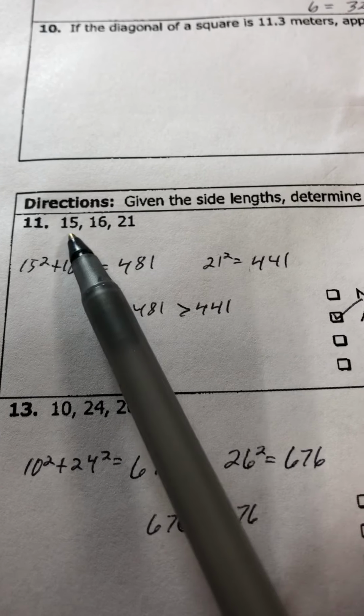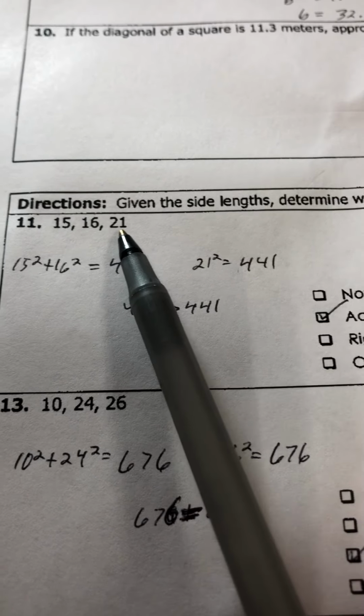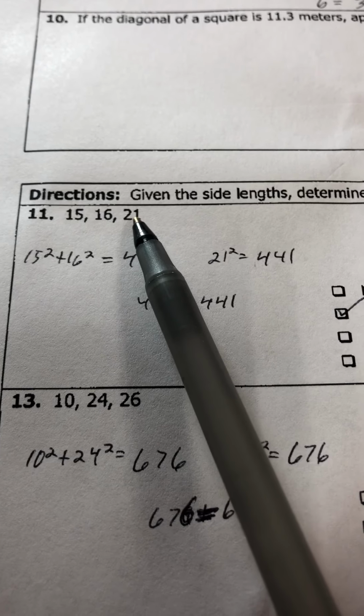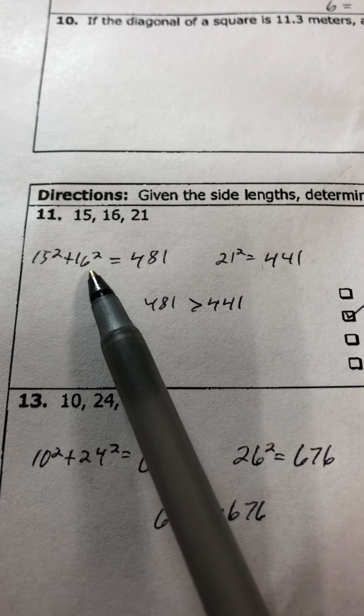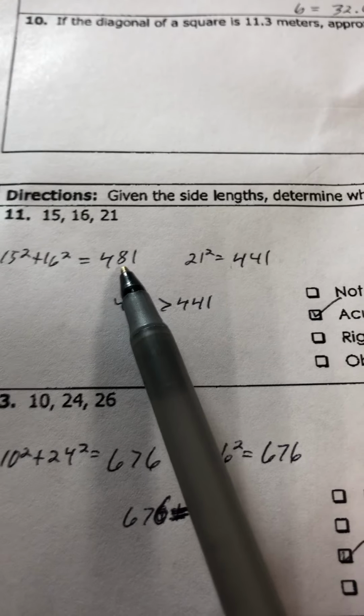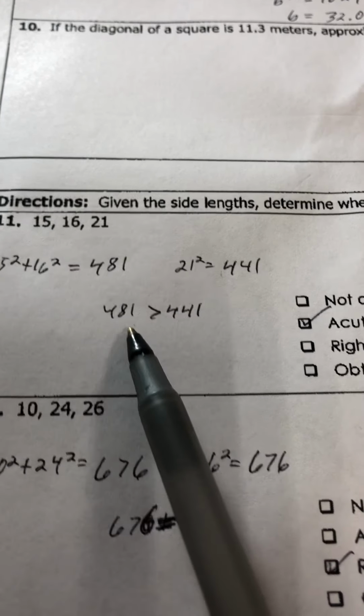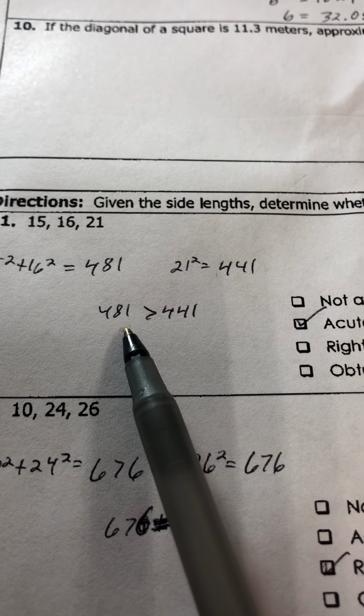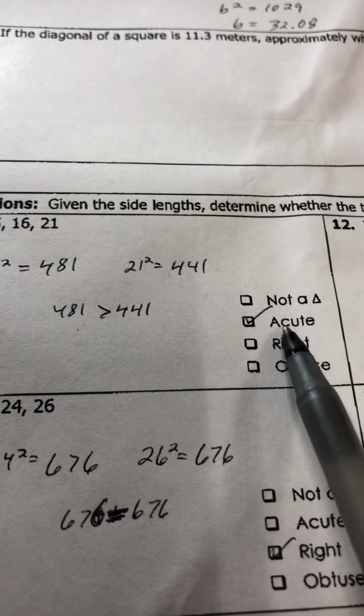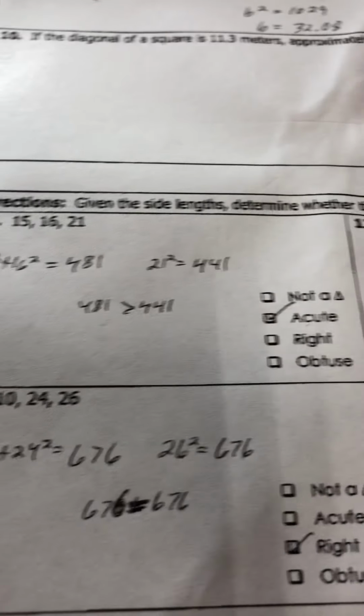These two, if I add them together, yeah, they're going to be more than 21. So it's going to be a triangle. So 15 squared plus 16 squared is 481. 21 squared is 441. So when A and B squared are greater than C squared, that's going to be an acute triangle.